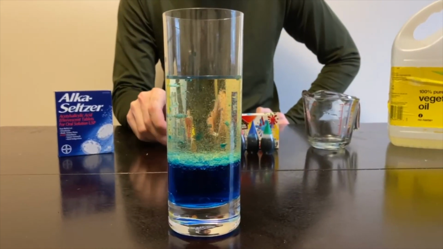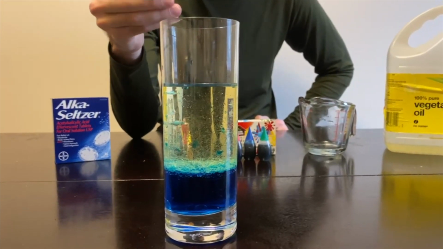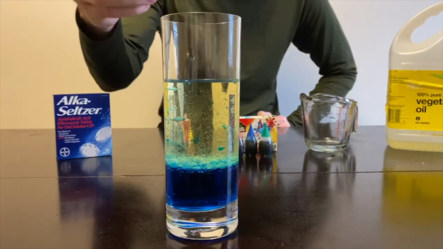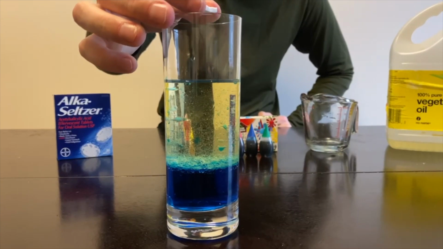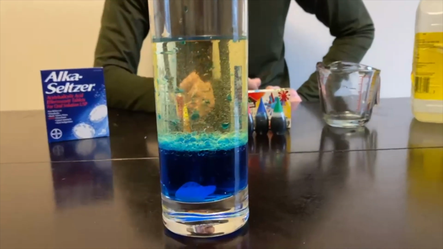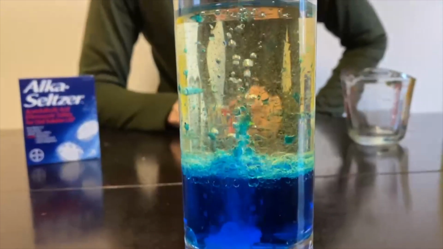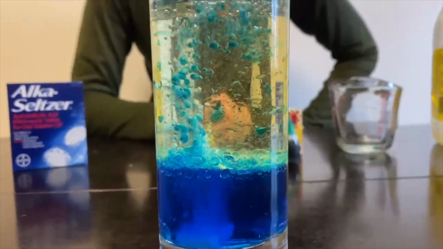So now, we're going to take our Alka-Seltzer tab, and we're going to drop it in there and make our lava lamp. What's happening in our lava lamp? The water is denser than the oil, so it sinks to the bottom. The Alka-Seltzer tab reacts with the water and produces carbon dioxide. The carbon dioxide is less dense than the water and the oil, so it wants to float to the top.